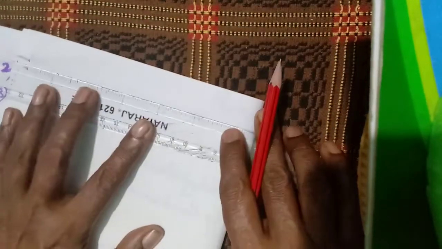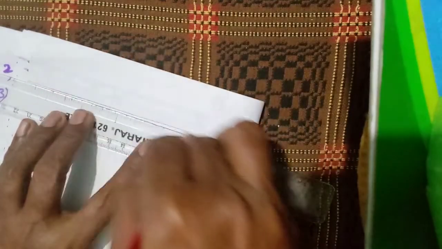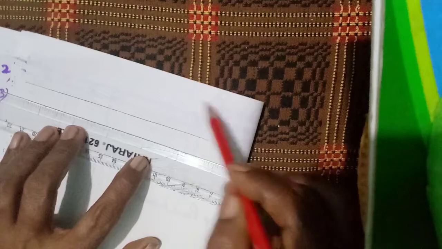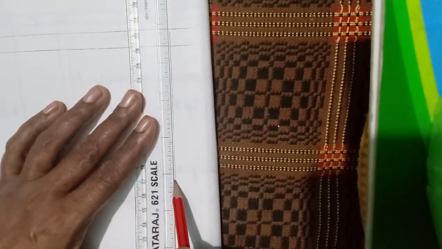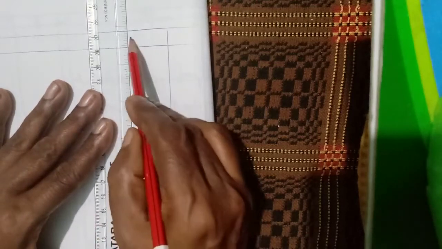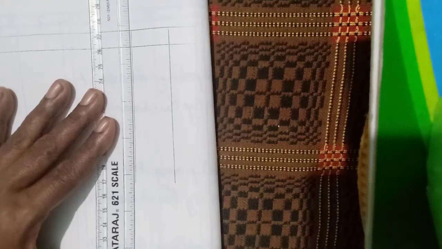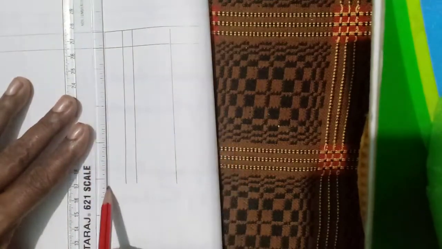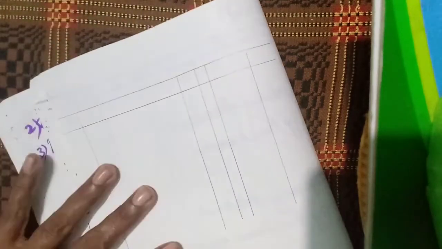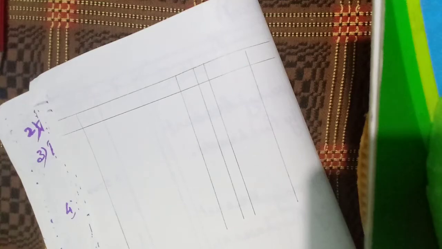Purchases book. First we should write the heading, then columns, isn't it? Purchases book, total, one LF, one invoice, then date, isn't it? So first we will prepare the purchases book.